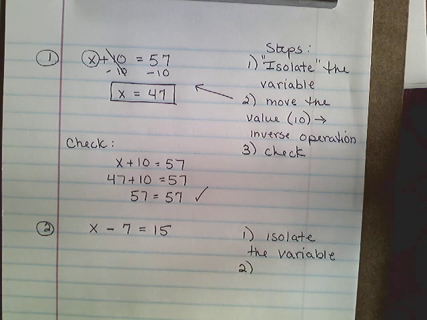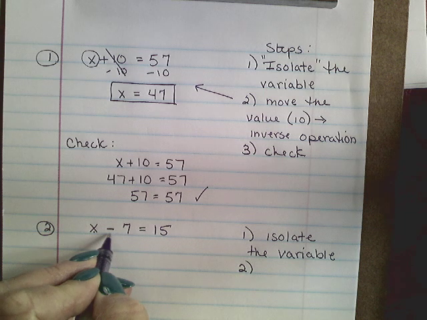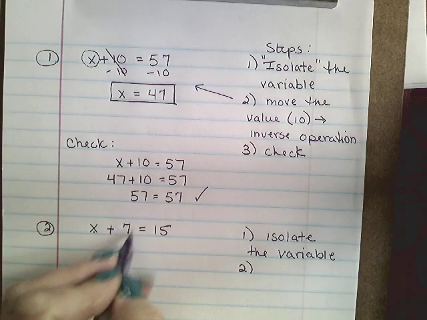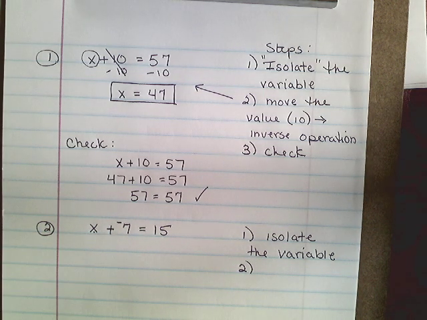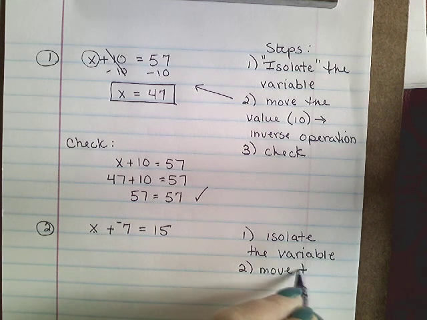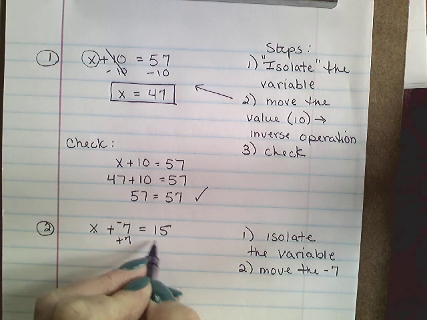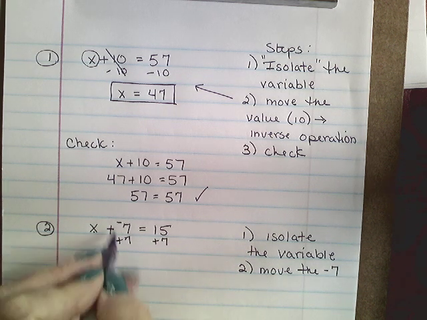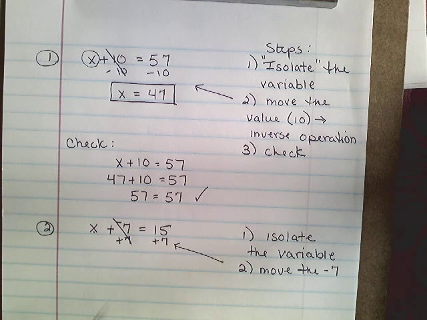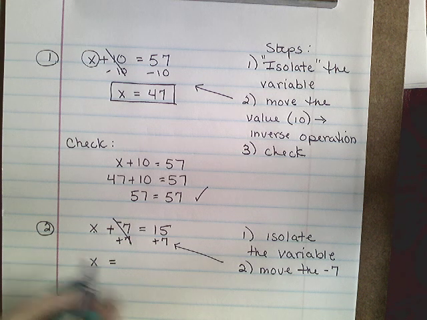Step 2. Now in this particular case, when we're subtracting, we should always keep in our heads: keep, change, change. Keep the variable, change subtraction to addition, change positive 7 to a negative 7. So now we are going to move the negative 7, and by doing that, we have to add its opposite. Those will cancel each other out, and we have x is equal to 22.